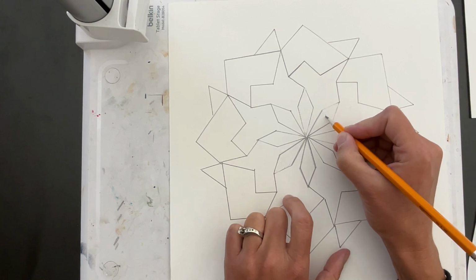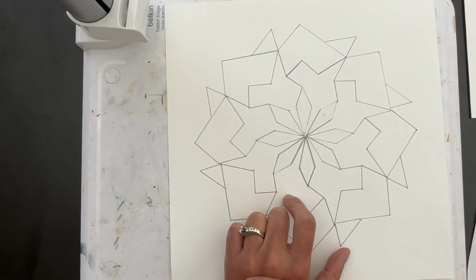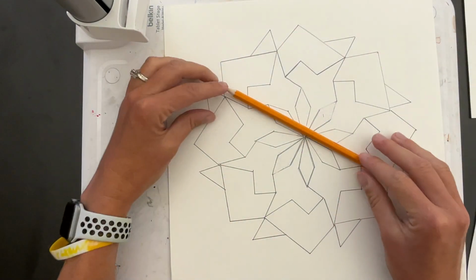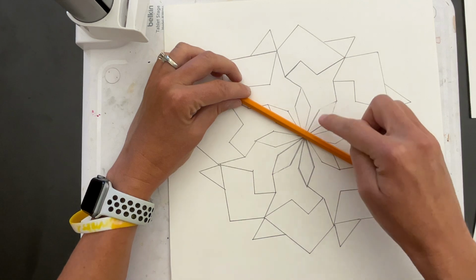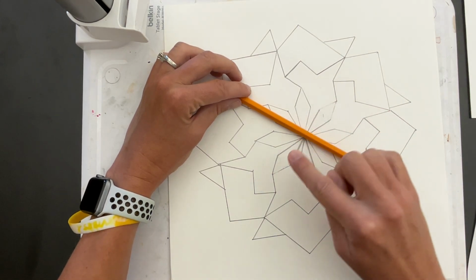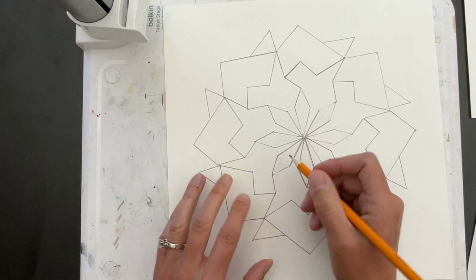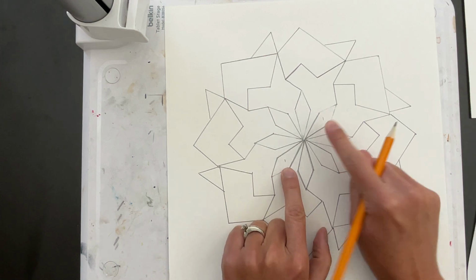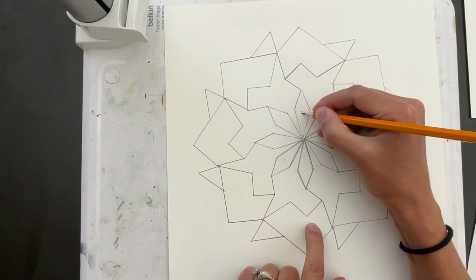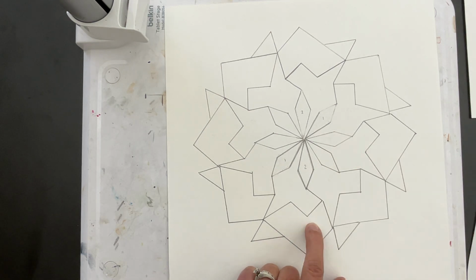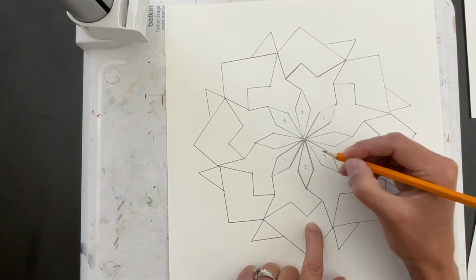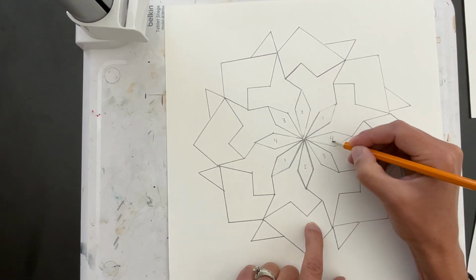If this is my first pattern, I'm going to put a little 1 right there. And I divide this in half, like a mirror image. If it is cut in half, opposite of my 1 on the other side would be right here. So that one is going to match. Those are both going to be the same pattern, pattern 1. I'm going to move on to the next one. So I've got 2. I'm going to go 2 directly across. 3 and 3, 4 and 4.